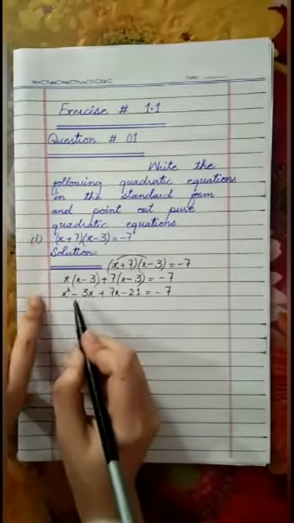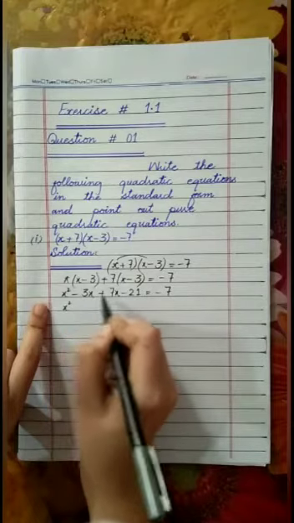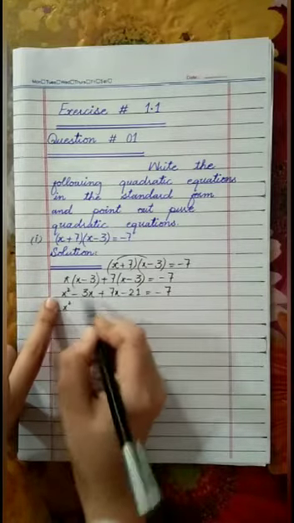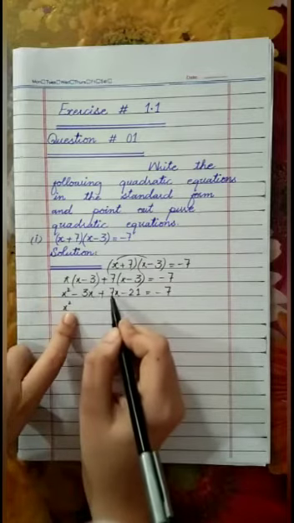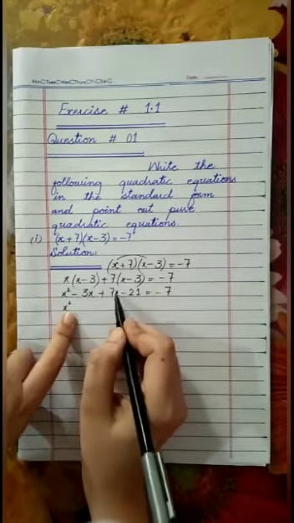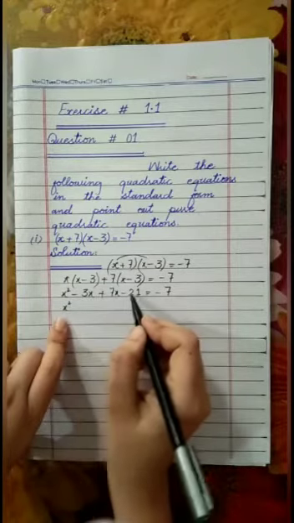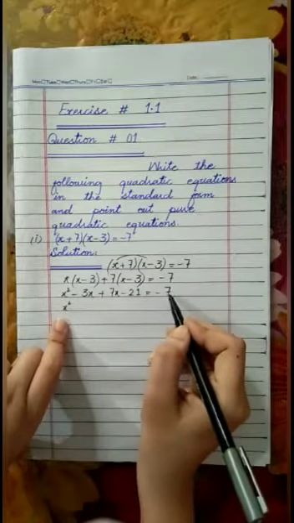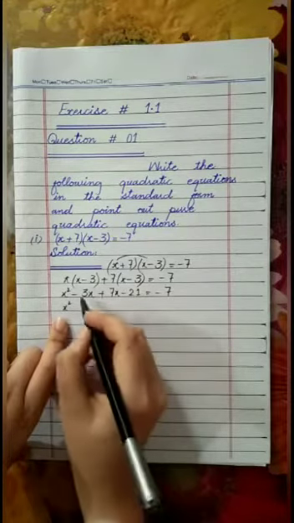Okay, now we will solve them. X square, because there is no any x square more. These two are 3x plus 3x means variables are same, and we can add or subtract coefficients as well. That is constant, that is constant. So these both can be added or subtracted.